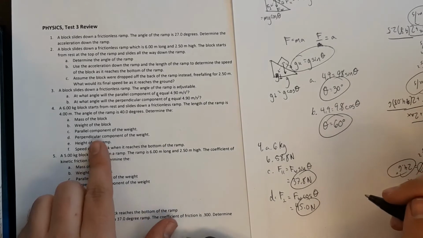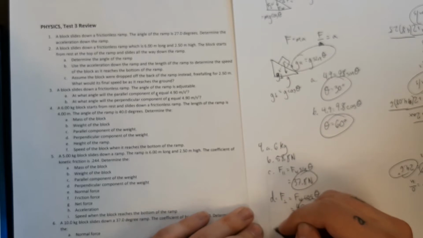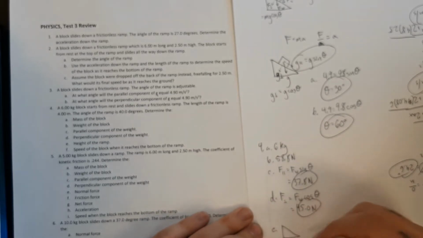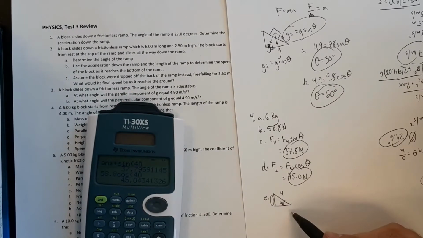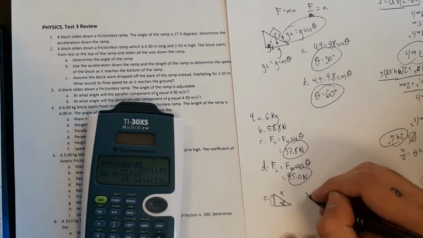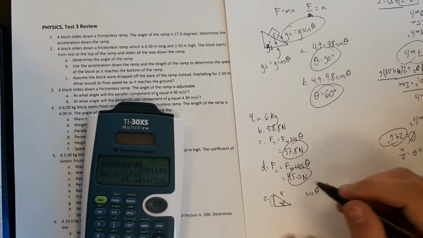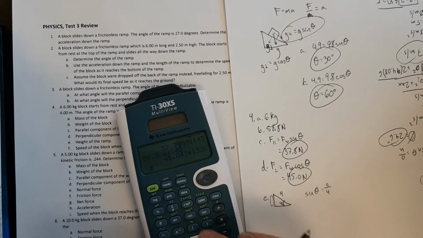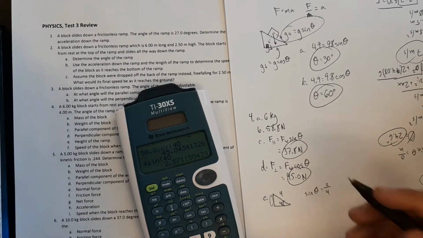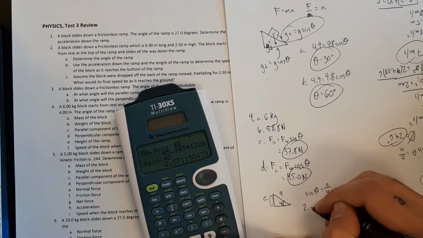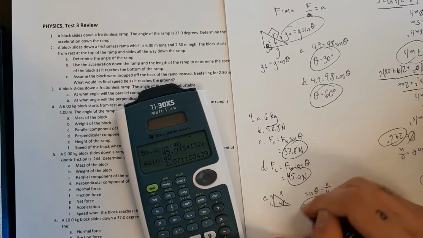All right, next one, we're looking for the height of the ramp. Okay, so we've got some dimensions here. All right, we're told that the ramp is 4 meters long, and we've got an angle of 40 degrees. We're looking for that height over there. Okay, so we've got our hypotenuse, we've got our angle, and we're looking for that opposite side. So we're going to be using sine of our angle equals opposite over our hypotenuse. Just going to multiply that over. So that would be 4 times the sine of our angle, which is 40, giving us a height of this ramp of 2.57 meters. Okay.